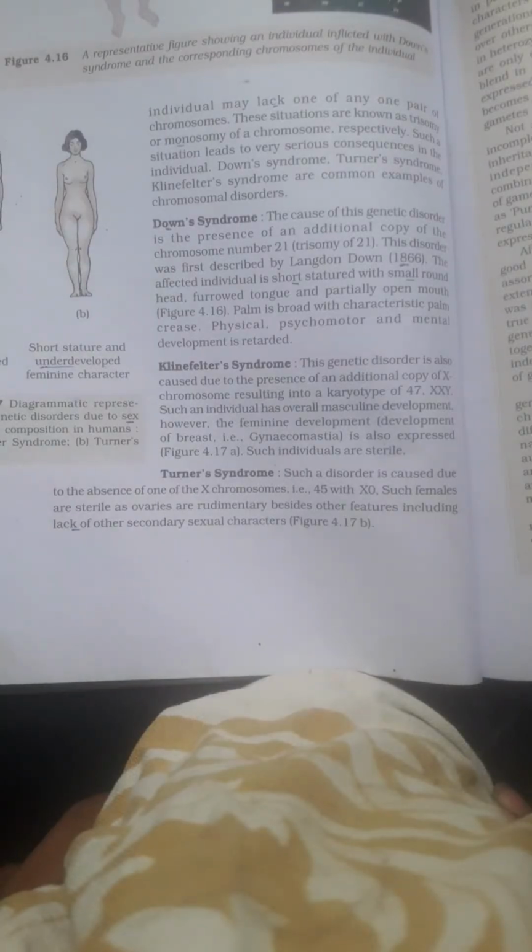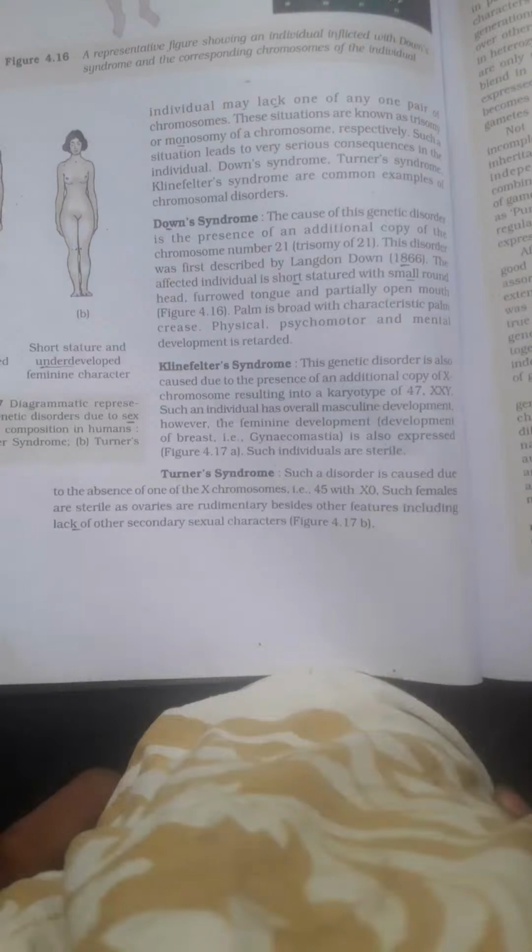Klinefelter syndrome is the presence of an additional copy of the X chromosome resulting in a karyotype of 47, that is XXY. If it was male, it should be XY, but there is an additional copy of the X chromosome. In Down syndrome, it was not X or Y, it's just the additional copy of chromosome number 21. But in Klinefelter syndrome, it's the X chromosome, the sex chromosome.